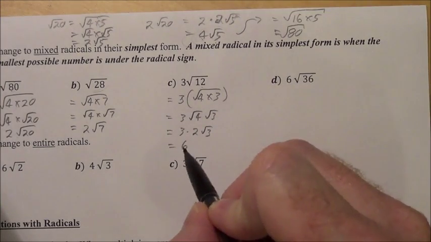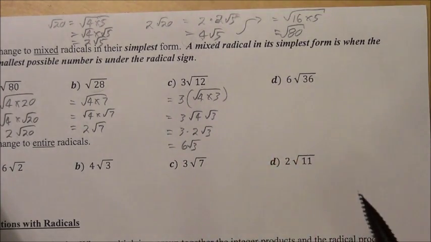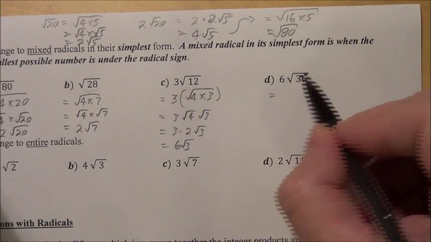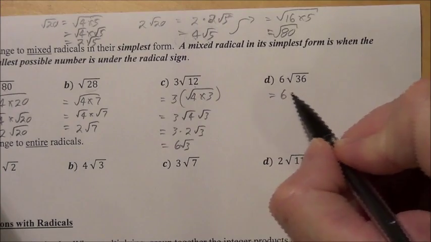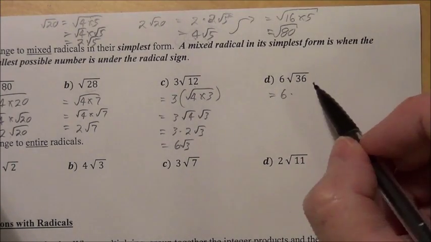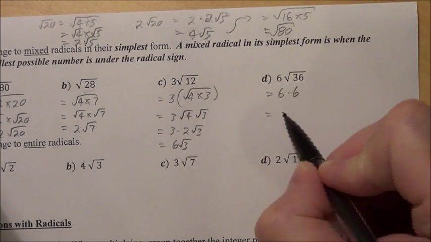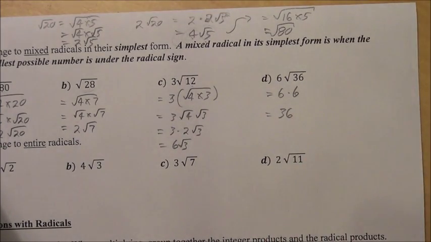And then you end up getting 6 root 3. Then, of course, over here, we got 6 times, well, 36 is a perfect square, so we just take the square root of that, and then you just multiply those together to get 36.